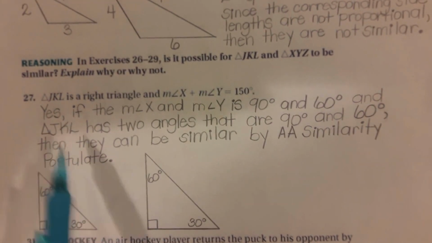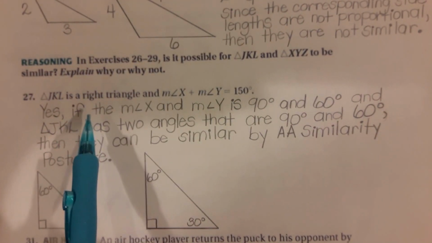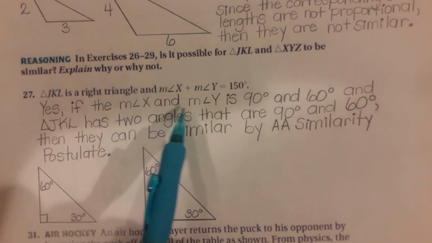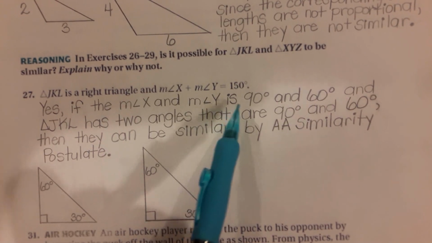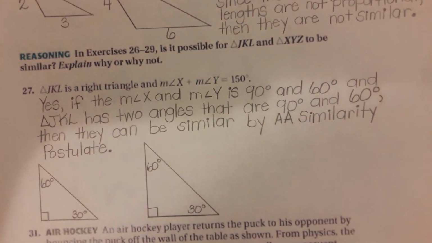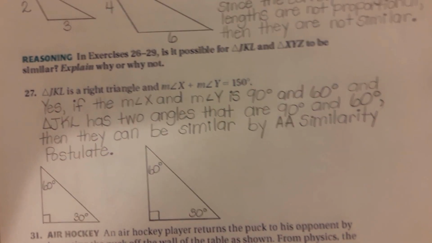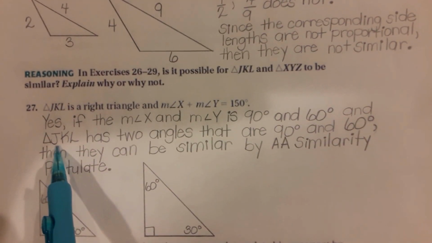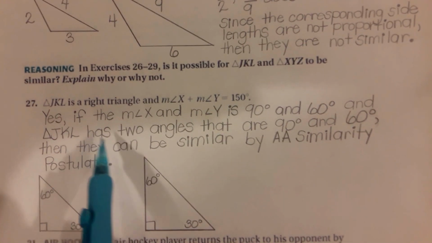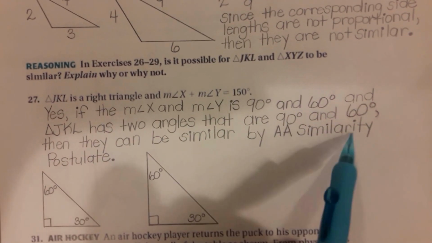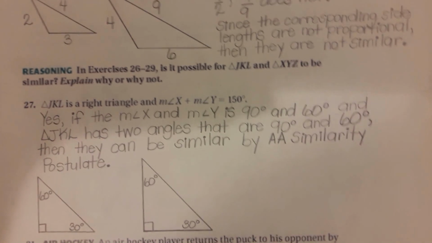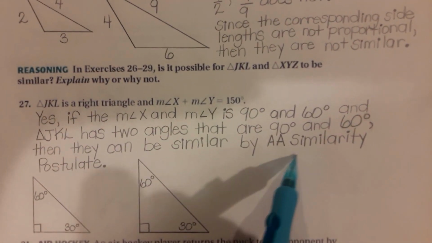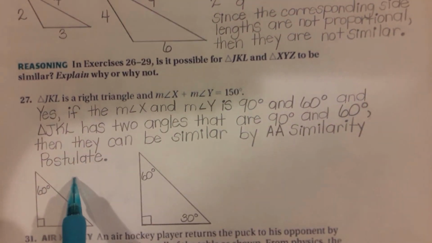So the answer here is yes, they can be similar. If the measure of angle X and the measure of angle Y are 90 and 60, it doesn't matter which one is 90 and which is 60, and triangle JKL has two angles that are 90 and 60. And by the way, that is a special right triangle, 30, 60, 90. Then they can be similar by a similarity postulate.